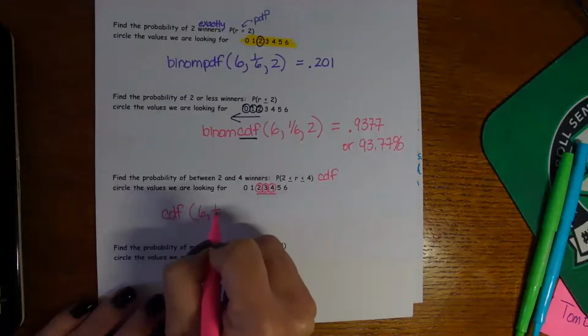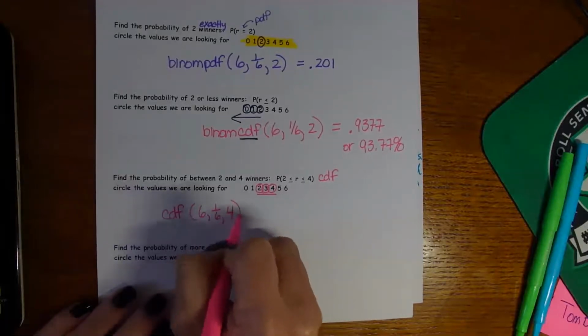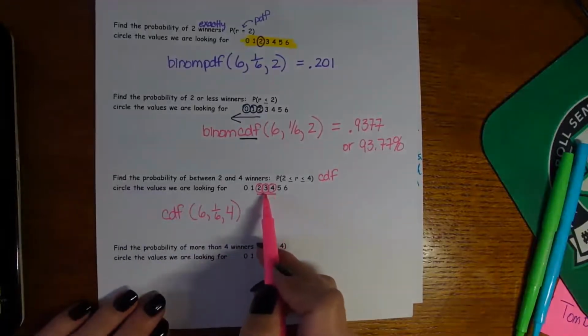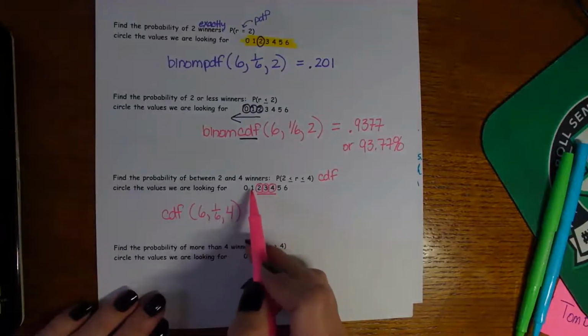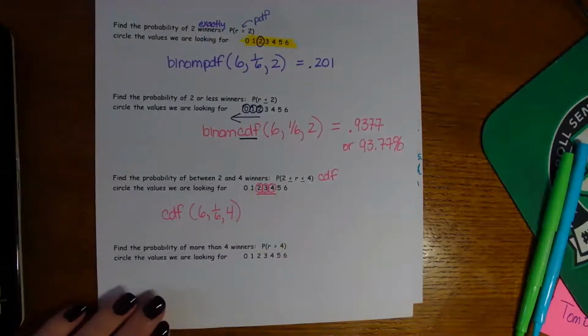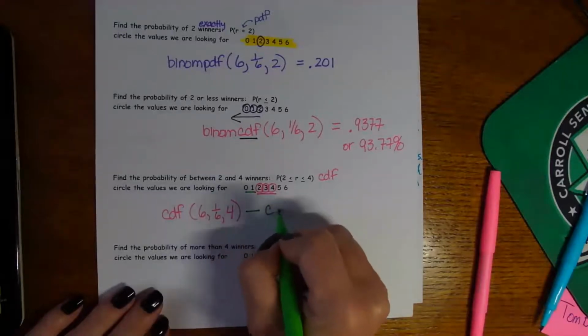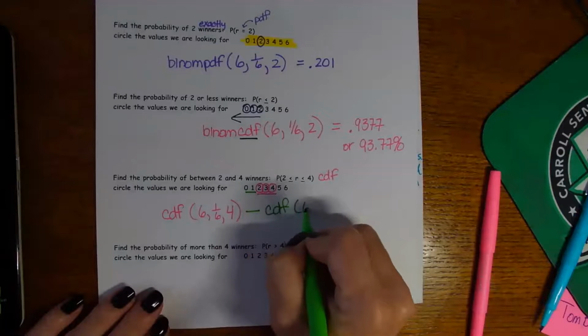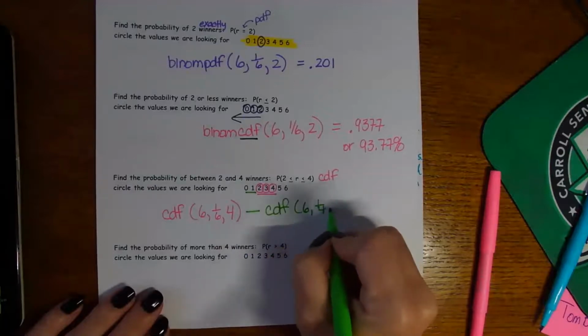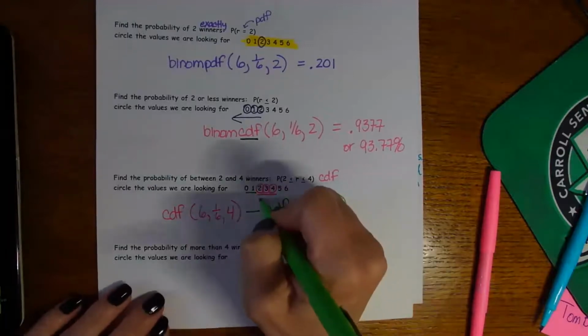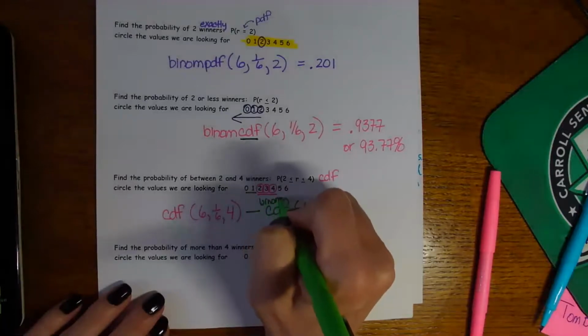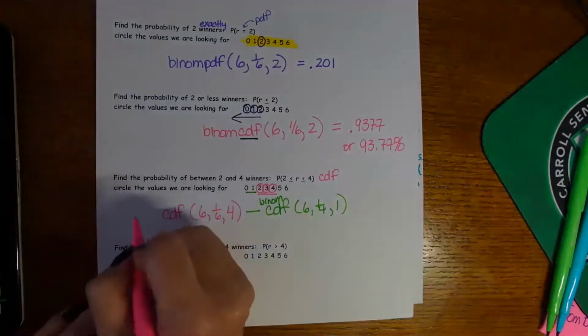of, now that's going to read everything to the left of 4. Do we want to include 1 and 0? No. So we have to subtract off, right? And you know that it's binom, right? I didn't write the binom down.